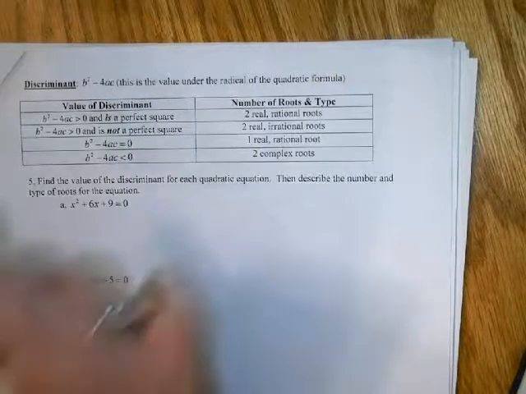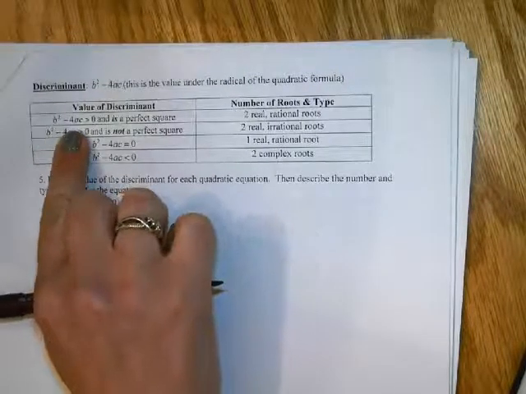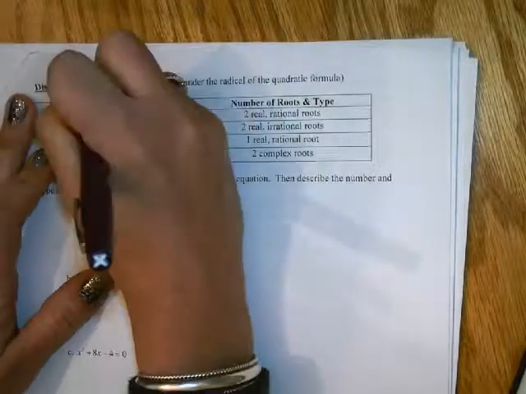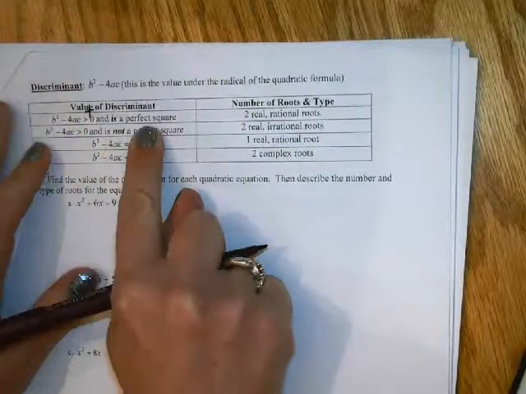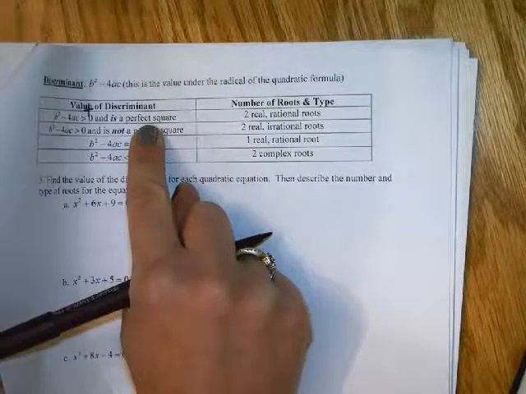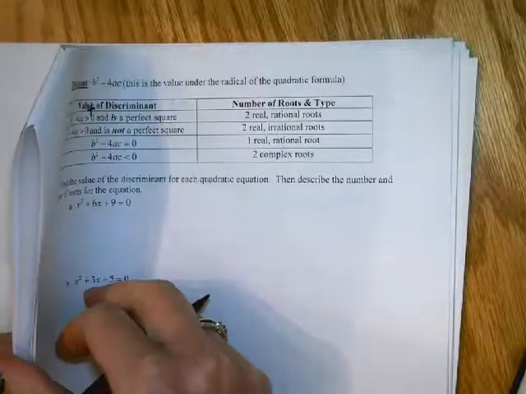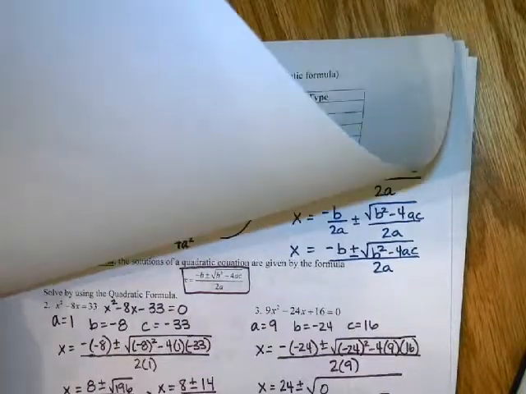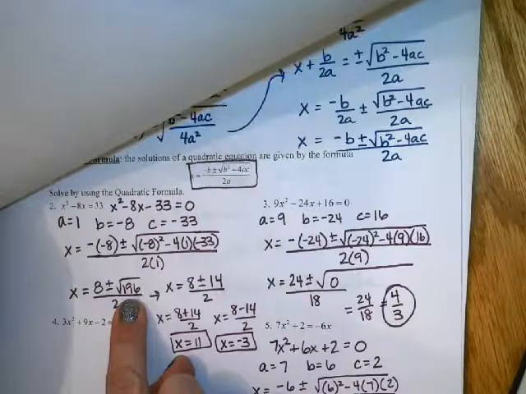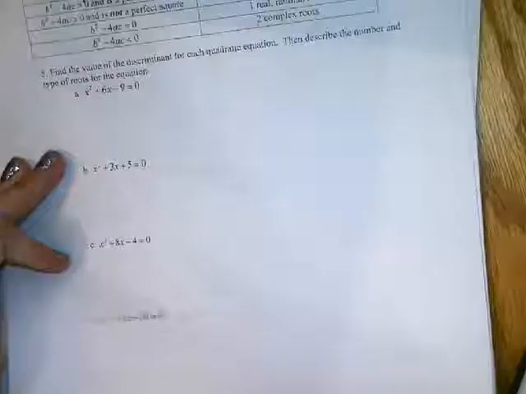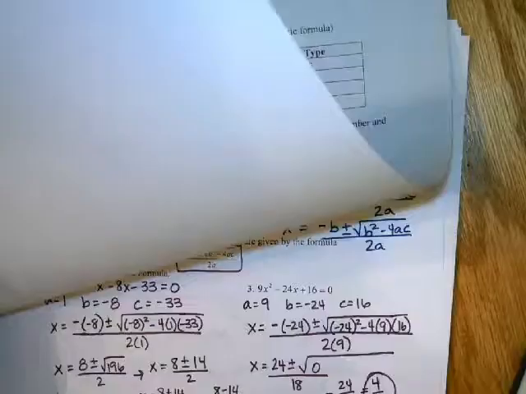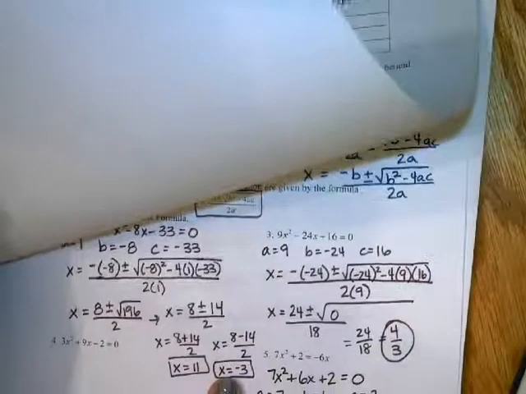Okay, so if my discriminant, the guy under the radical, is positive, remember greater than 0 means it's positive, and it is a perfect square, that would be like number 2. The guy under the radical was 196. He's positive and he's a perfect square. We got 2 real rational roots, 2 nice pretty answers, 11 and negative 3.